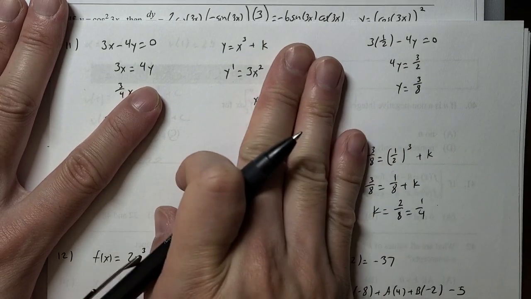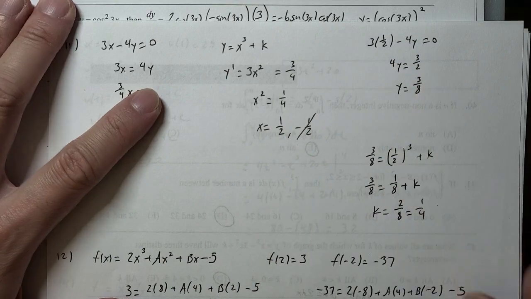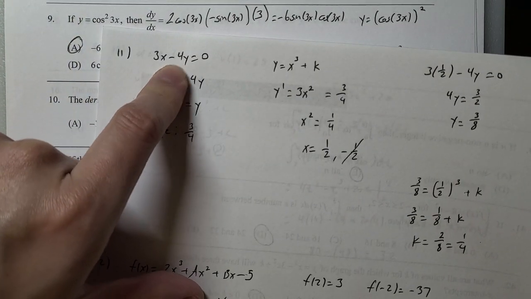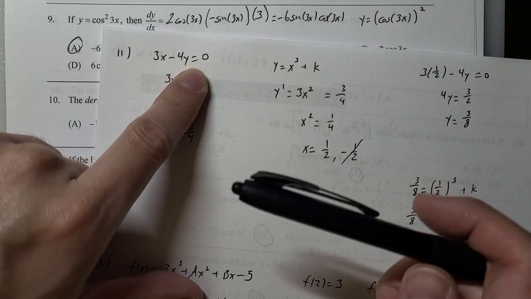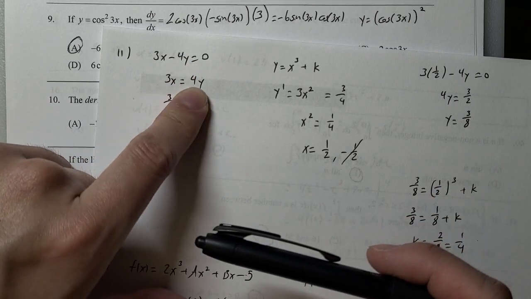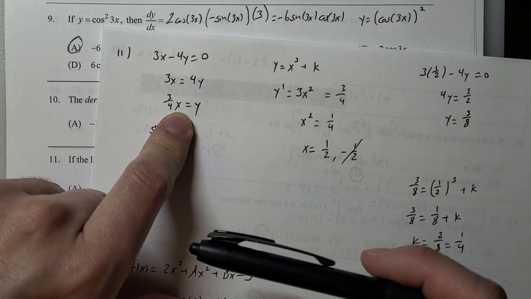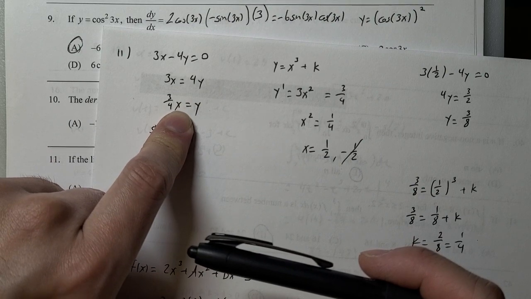You can ignore this part for now. We want this. This is the tangent line, right? We want the slope of this line. So let's get it in slope-intercept form. So 3x is equal to 4y. Move the 4y to the other side. Divide by 4 on both sides.